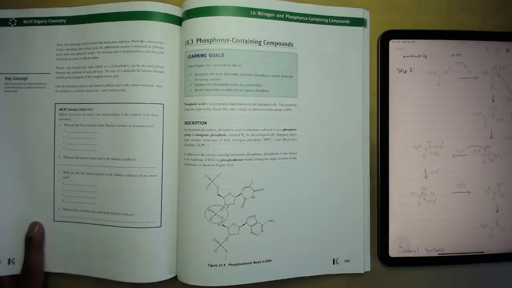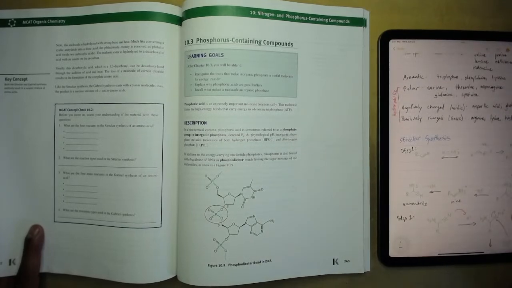What are the reaction types used in the Strecker synthesis?